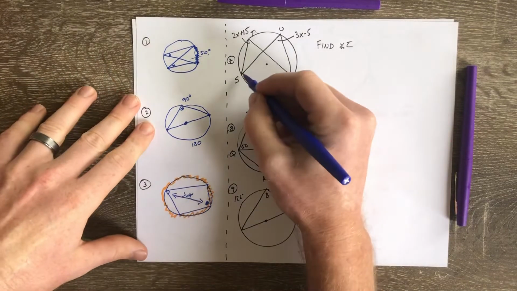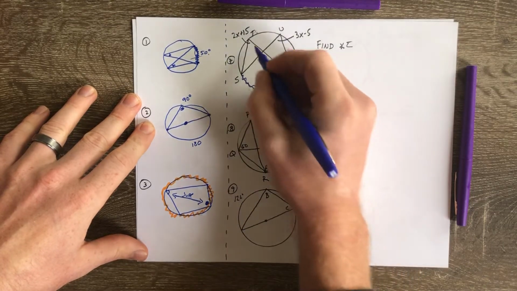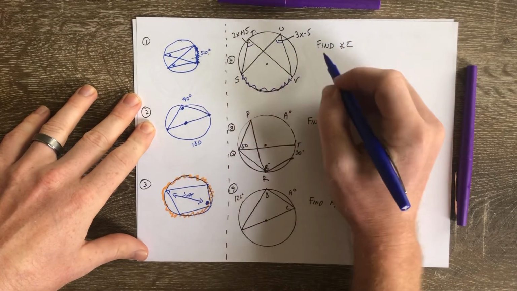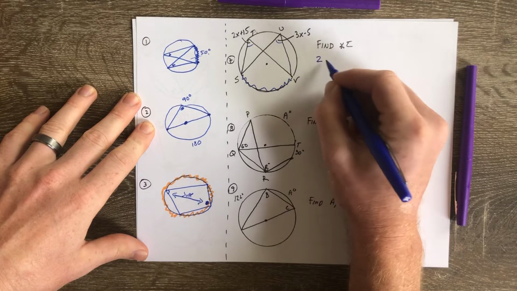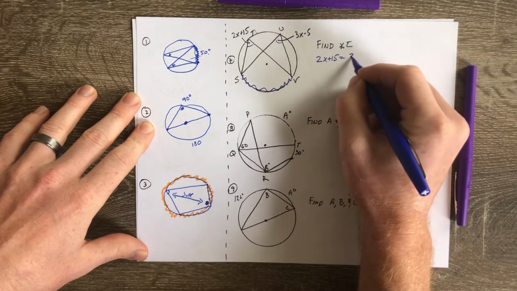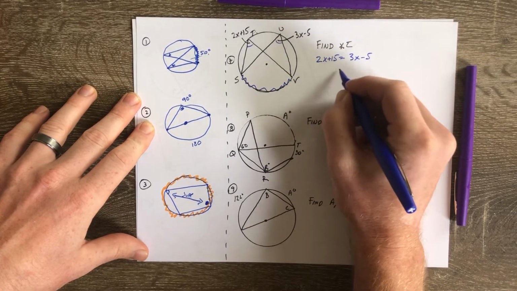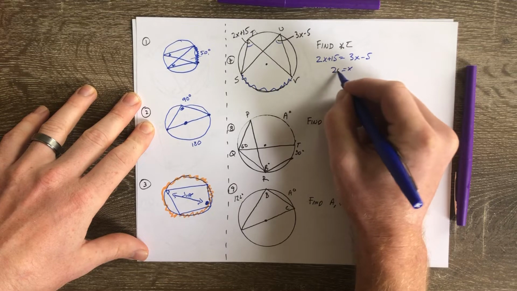So look, angle T and angle U both open up to SV. So because they both open up to SV, they must be congruent to each other. So if I wanted to find x, I can go 2x plus 15 equals 3x minus 5. I'll get the 2 over there, so I get x equals 20.